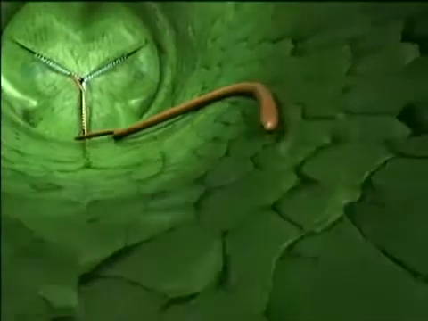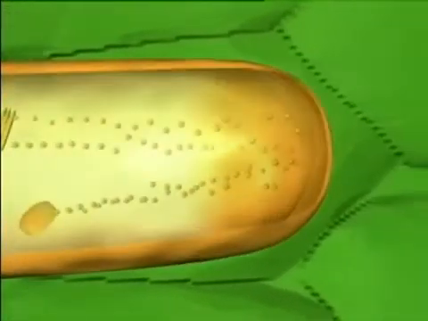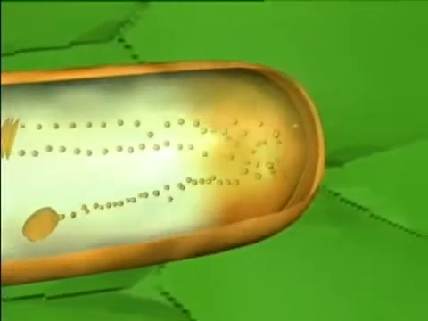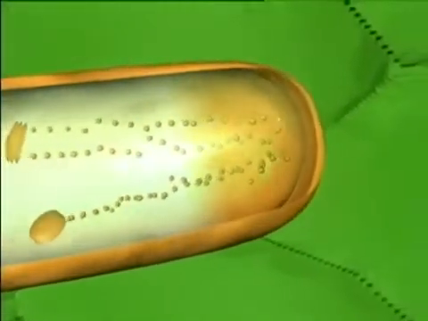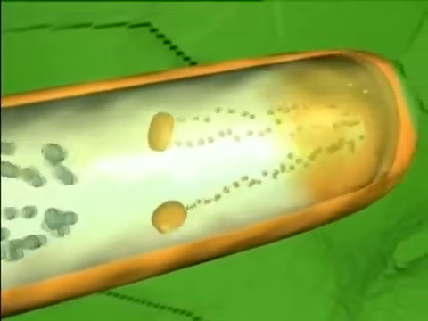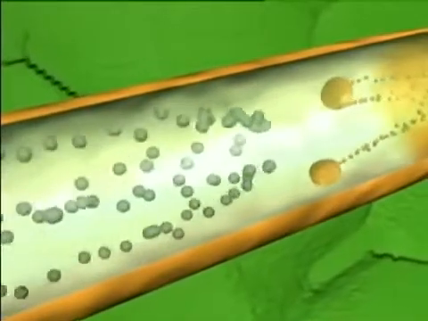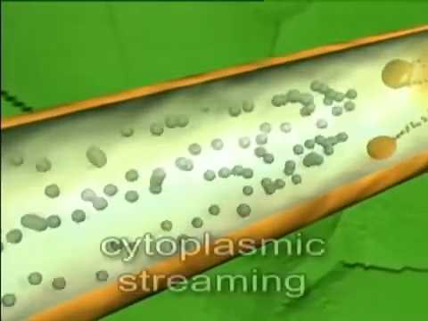Pollen tubes have a very fast rate of growth, often several micrometers per minute. This growth is localized at its tip. Vesicles containing wall material accumulate at the tip, where they are required for wall growth. Behind this, the cytoplasm flows around the cell in regular streams. This is known as cytoplasmic streaming.